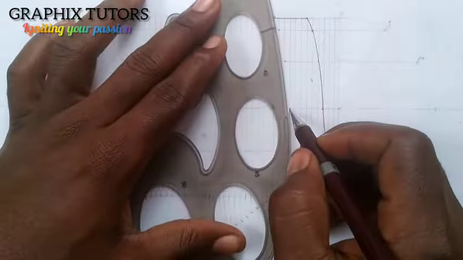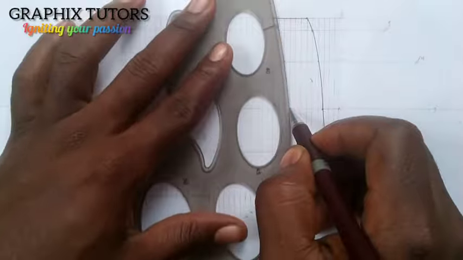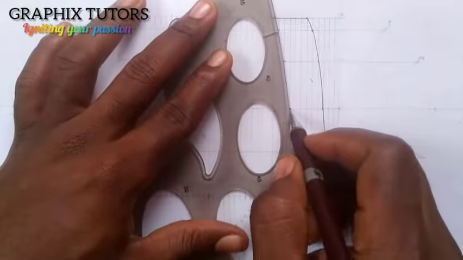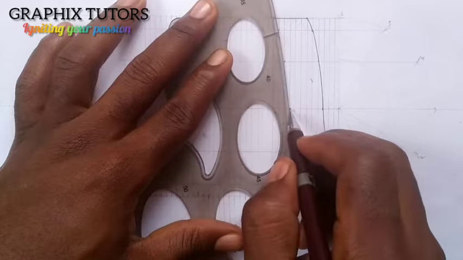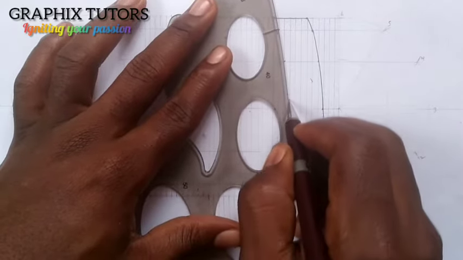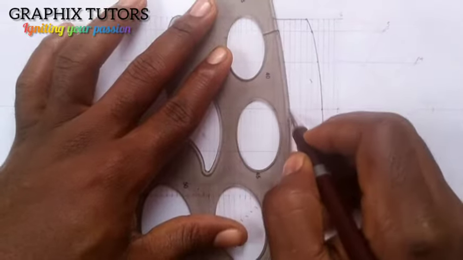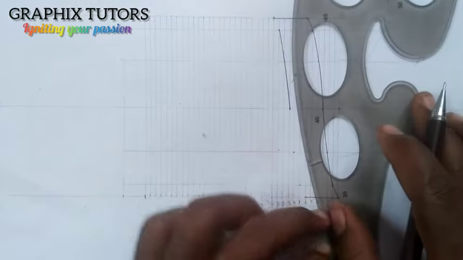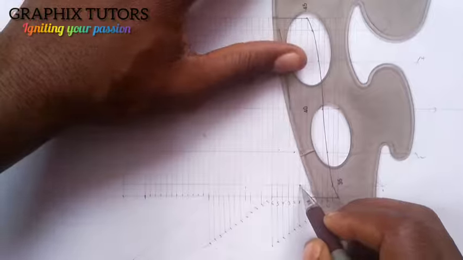So first of all, I'll take this 3. Right? So I'll take this 3 first. Then I'll switch it the other way. I'll take the next 3.